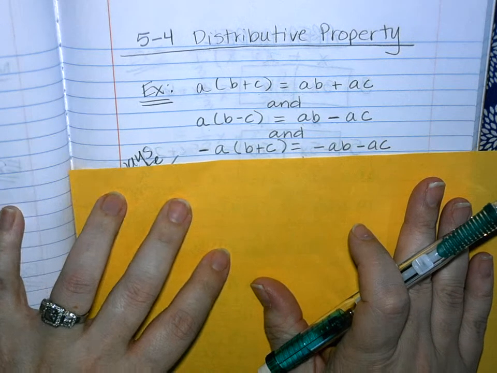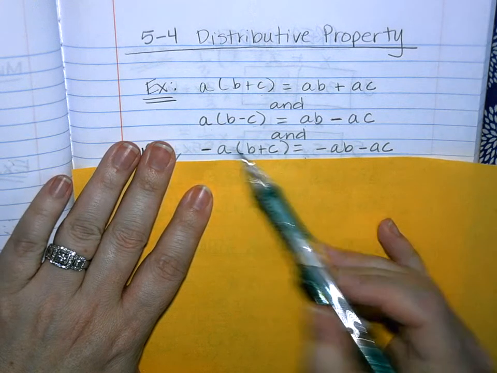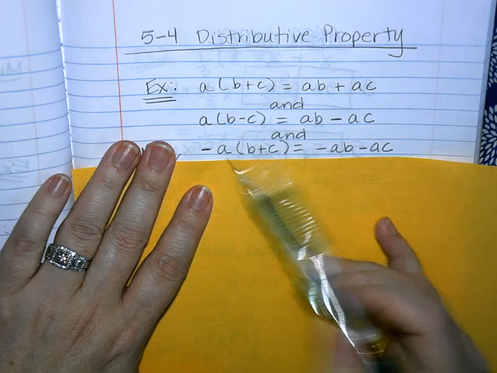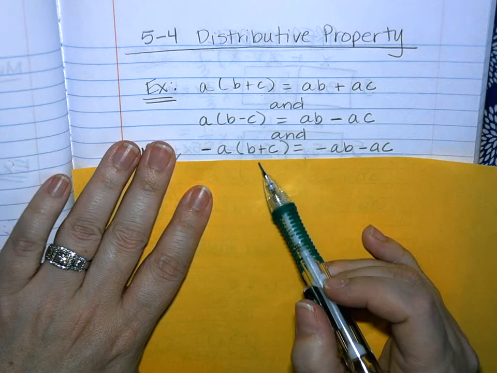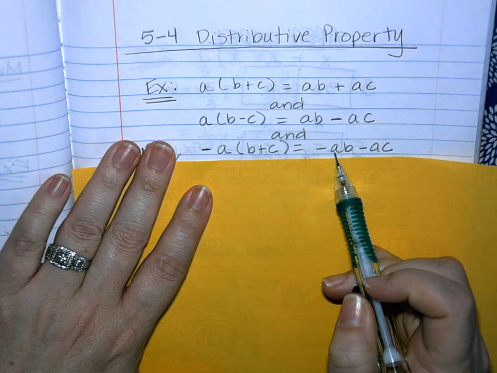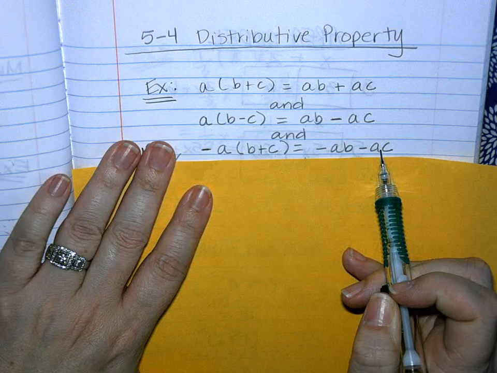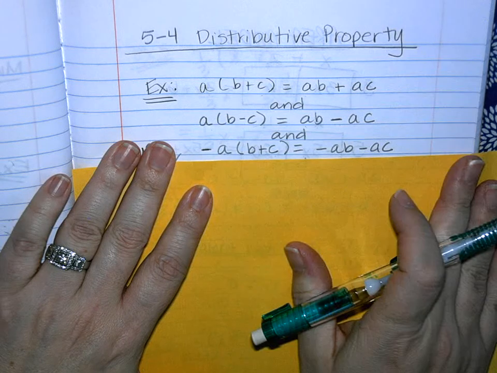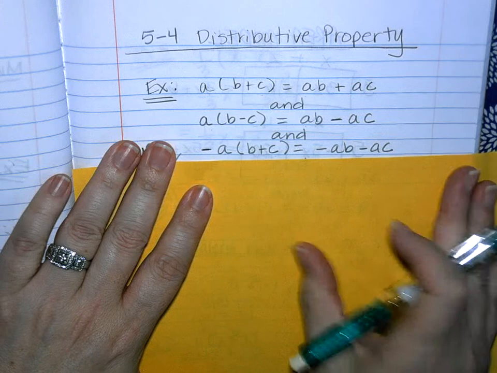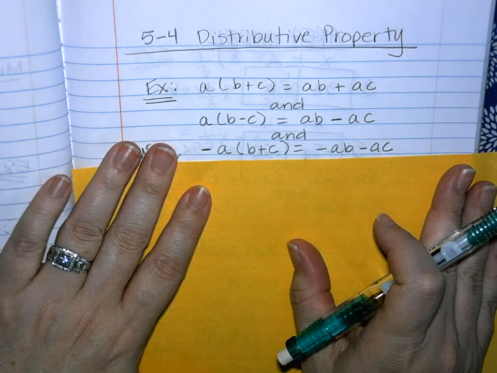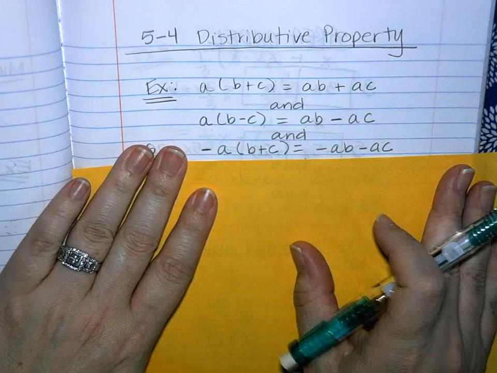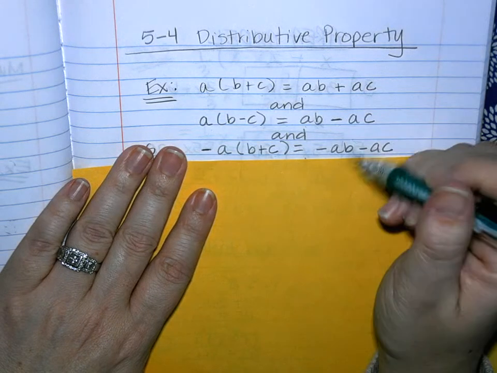And you can have a negative on the outside of the parentheses as well. You could have a negative A times the B plus C equals a negative AB minus AC. See how that negative followed through? Okay, so what's going on here is I'm multiplying, and we call this the distributive property because I'm distributing a value through the parentheses.